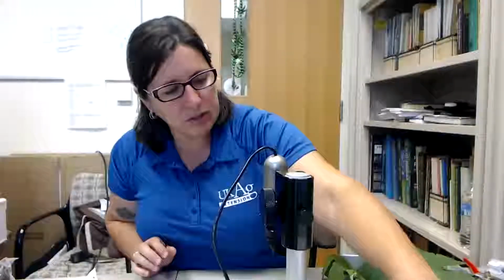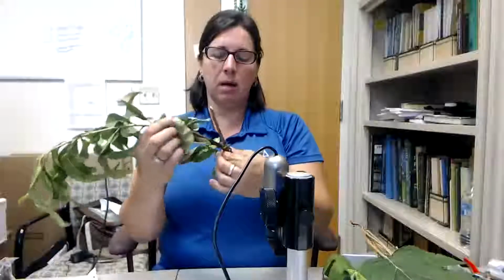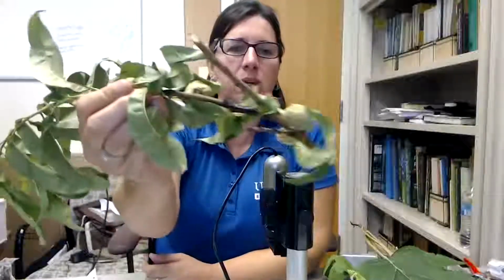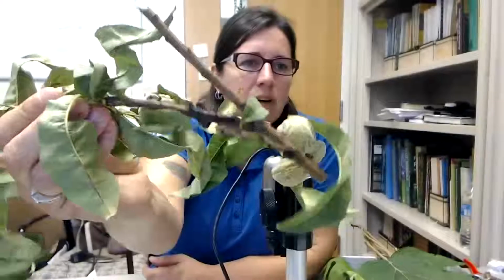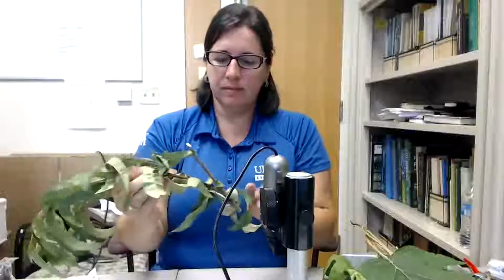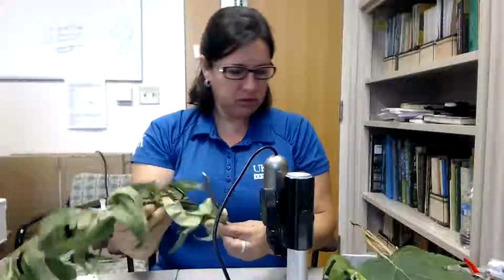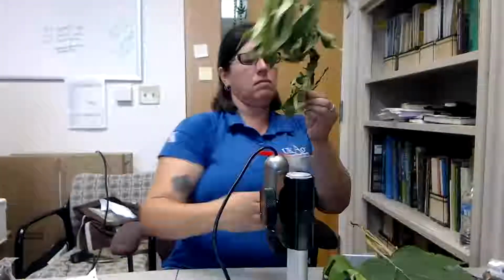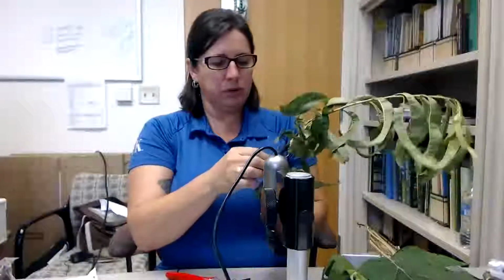One other canker I want to show you. There is a peach canker, a bacterial canker in peach. There it is. It is not fire blight, but there is a canker in this peach. I can switch out to my Dino-Lite again. And this one is pretty specific to peach and cherry.